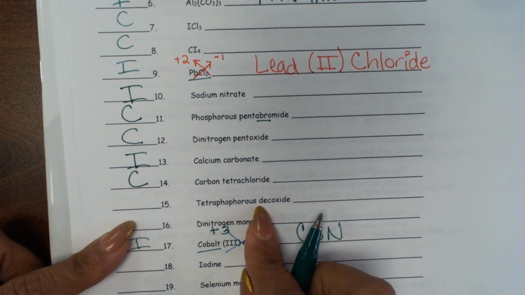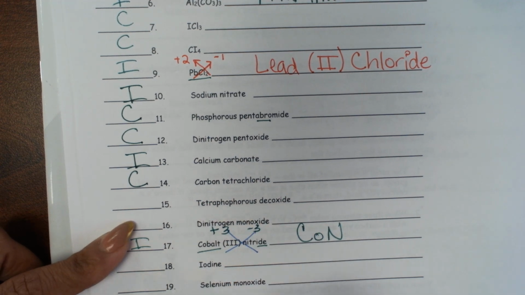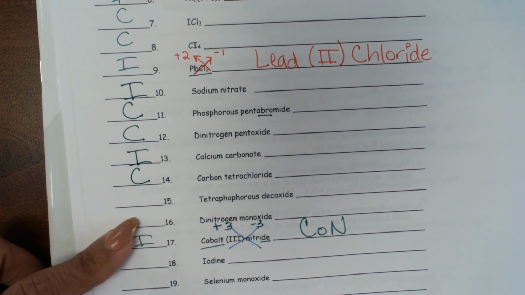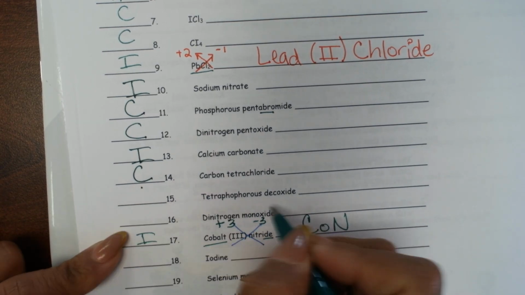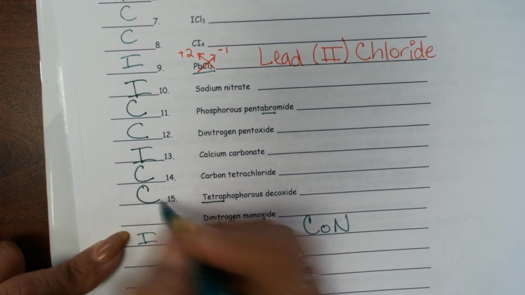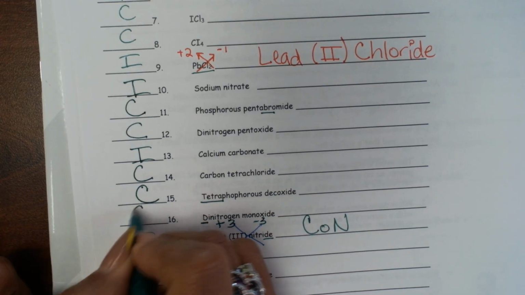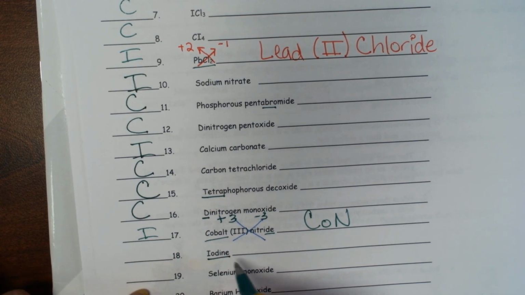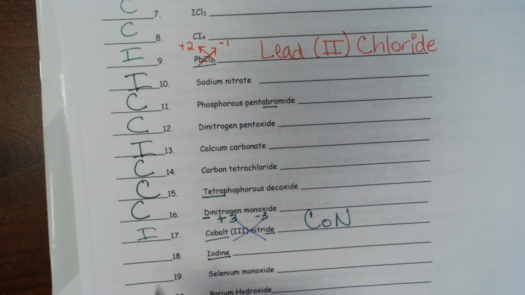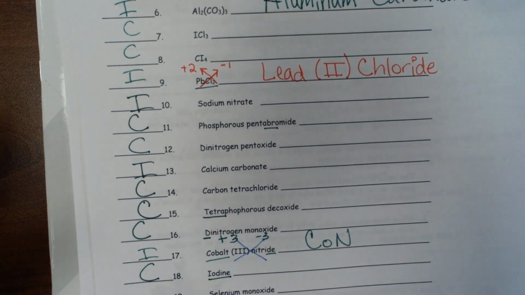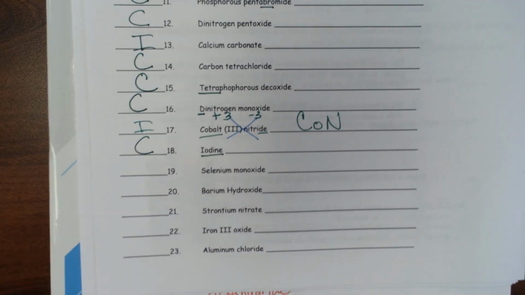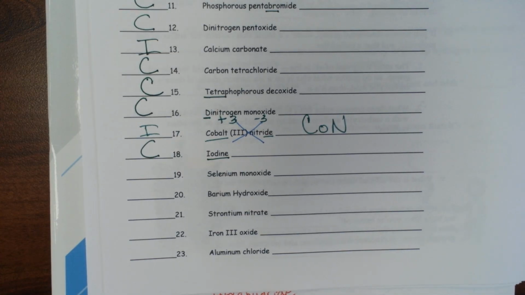Tetra, and I see, well, that's DE. That should be not DE. Oh, well, it is a DE. That's good. We've got tetra. I see a prefix, covalent bond. I see a di, covalent bond. I see iodine is a covalent bond. Yes, it's a diatomic, but it's still considered a covalent bond with two iodines that are bonded together.